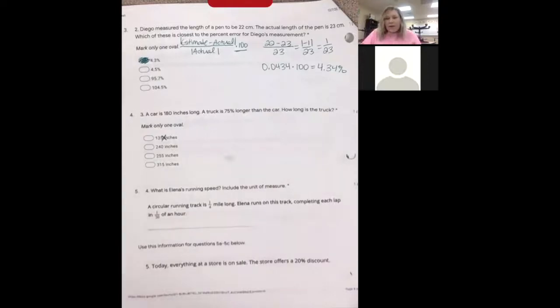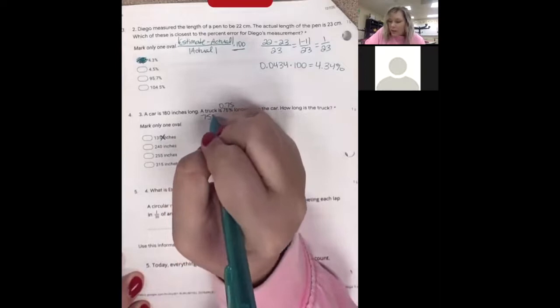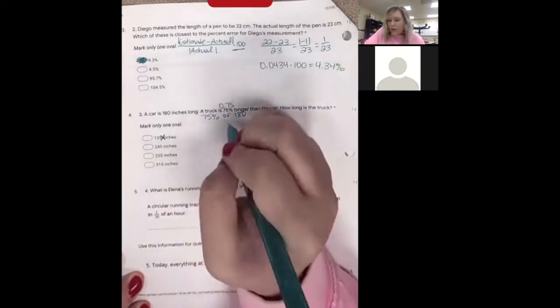So to find 75% longer, that means it's 75% of 180 inches longer. So we change our percent to a decimal, so that would be 0.75.